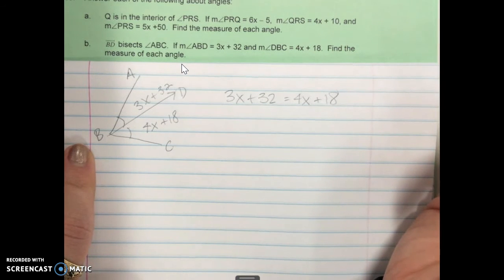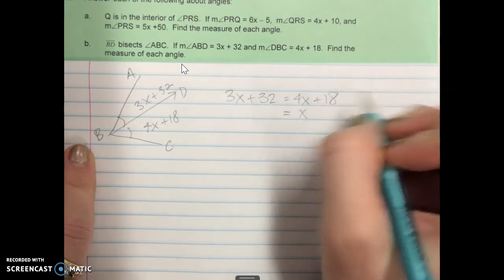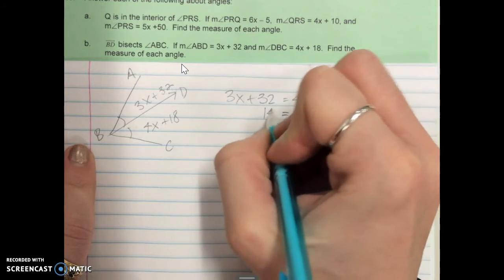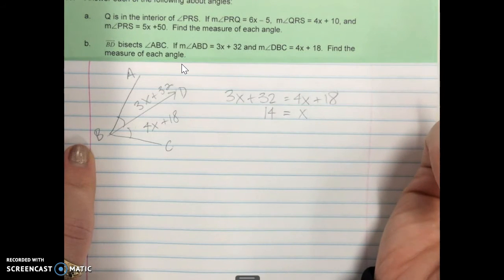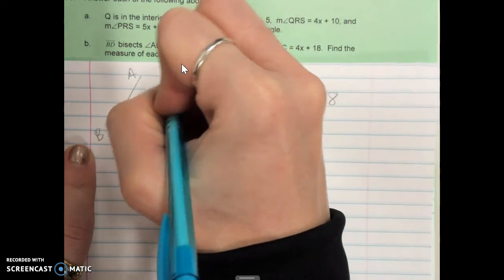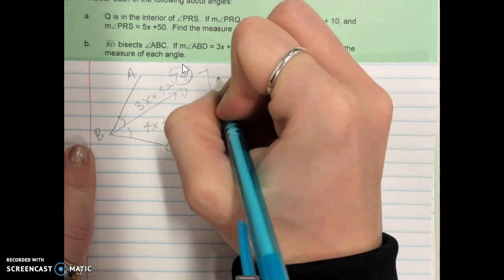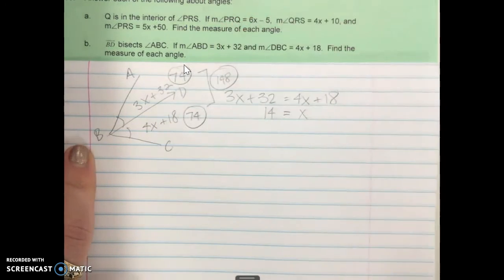And then either y1, y2, or solve by hand, and you would subtract this, subtract that, so x is 14, and then plug it all back in, and this is 74, and this is 74, and then the whole thing is 148.